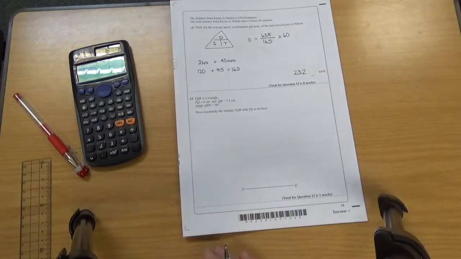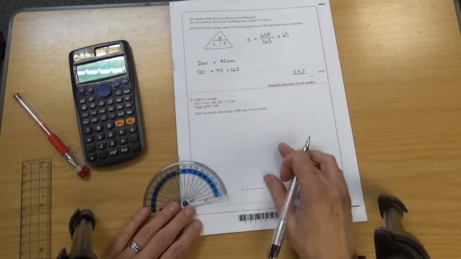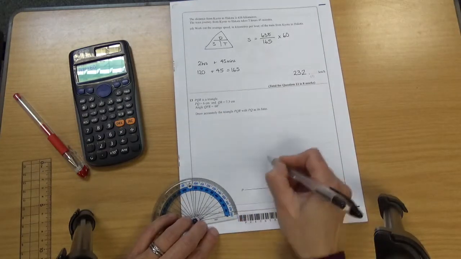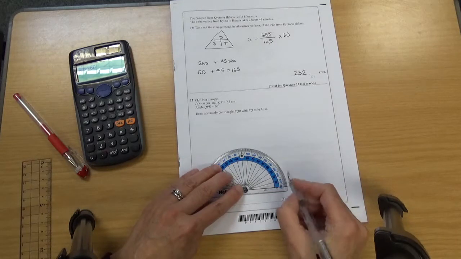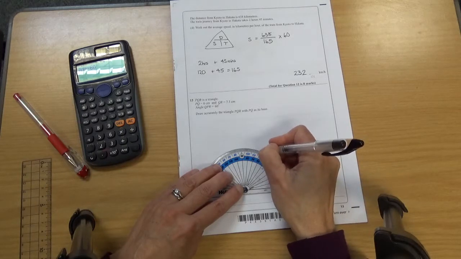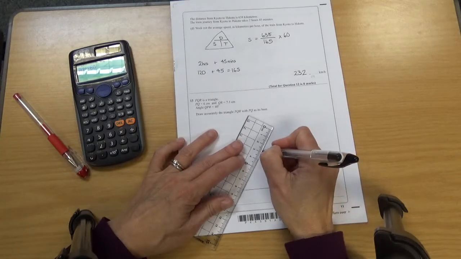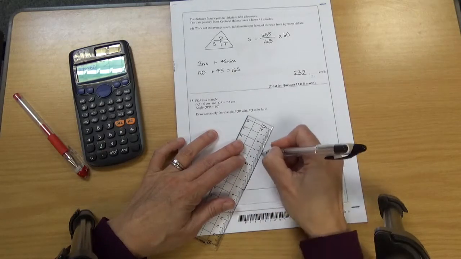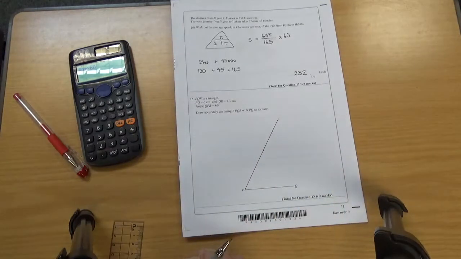Right, accurate drawing. QPR, Q to P to R is 60 degrees. So put my protractor at P. Go from 0 round to 60. So my P to R line must be somewhere along there. Then I'm told that Q to R is 7.3.